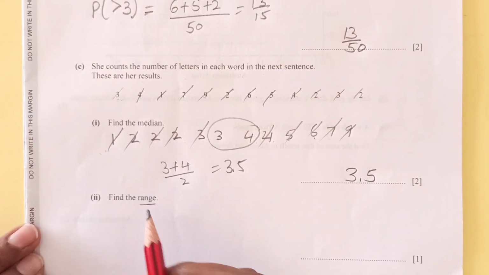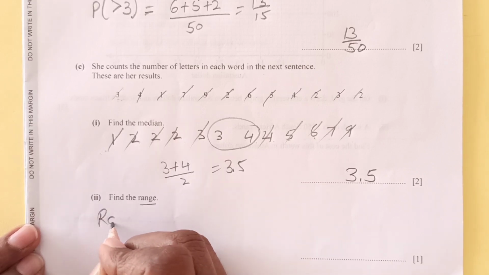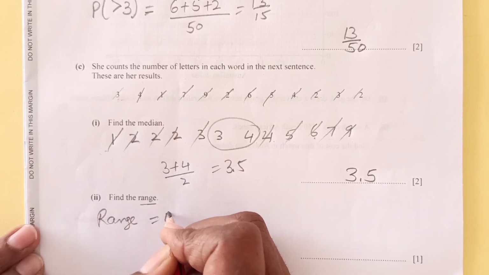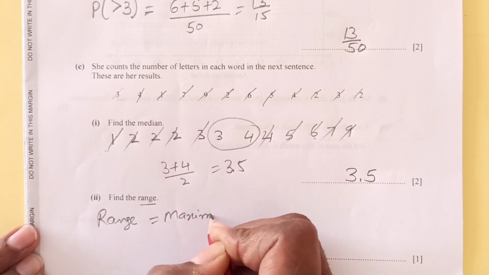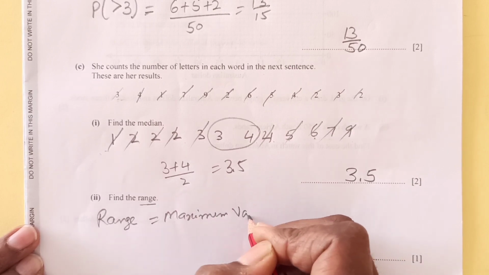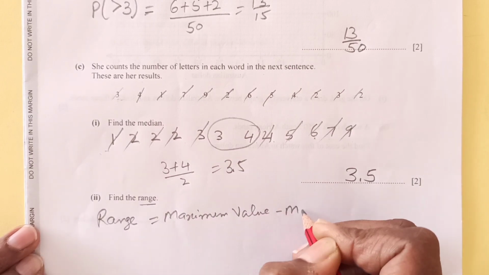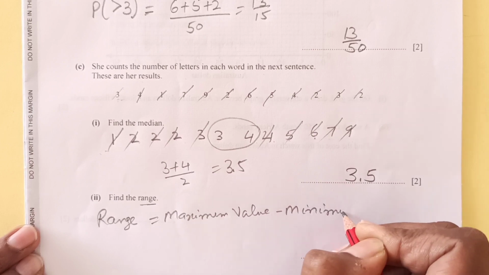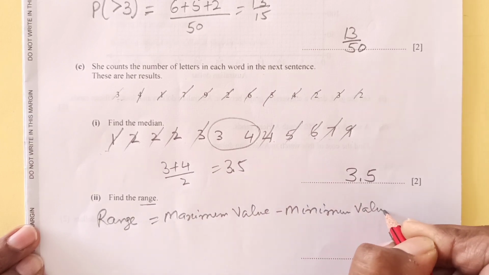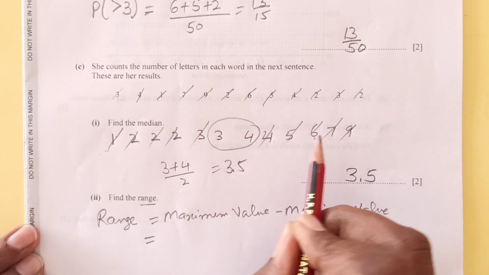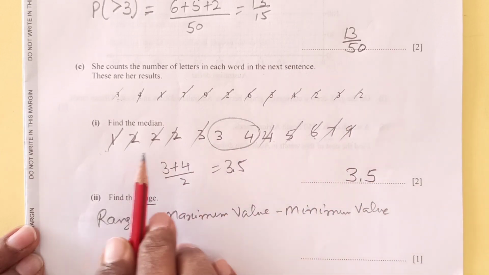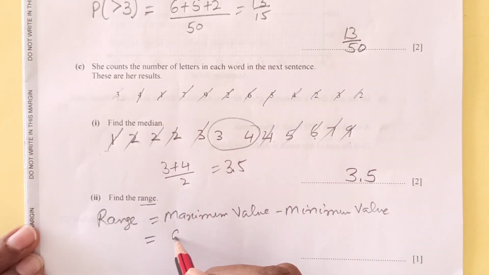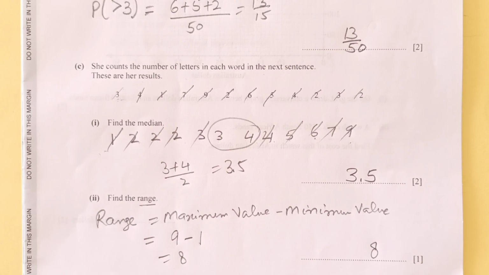Find the range. Now you know the range. Range is maximum value minus minimum value. You see, these are free marks. You are doing very few calculations here. So as we have arranged here, maximum is 9 and minimum is 1. 9 minus 1 is 8. So 8 is the final answer, right?